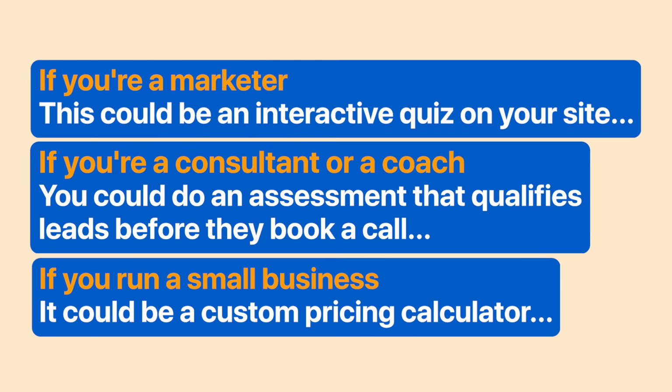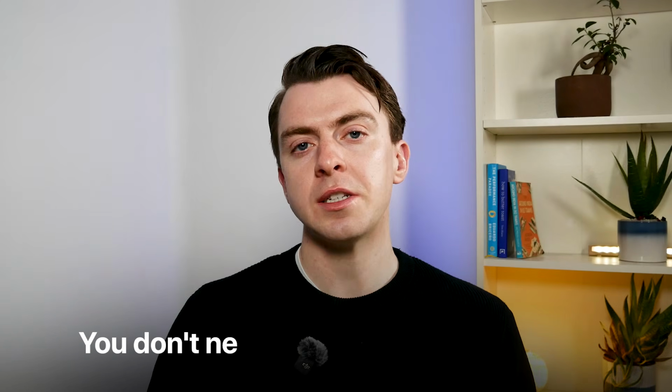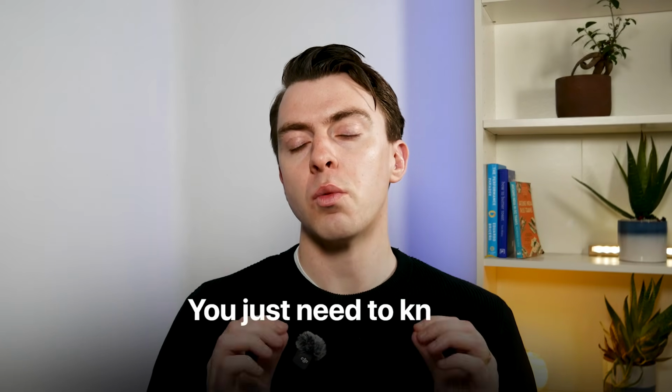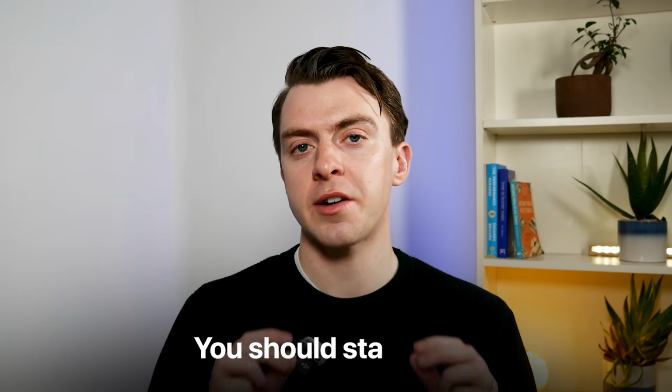If you run a small business, it could be a custom pricing calculator. Customers put in what they need, maybe it's a project size, timeline, scope, and get a live estimate with a downloadable summary. Your logic, your pricing, no developer needed. The point is the same in every case. You don't need to know how apps work. You just need to know what problem it solves, and you should start there.